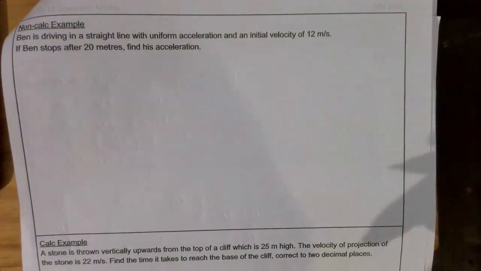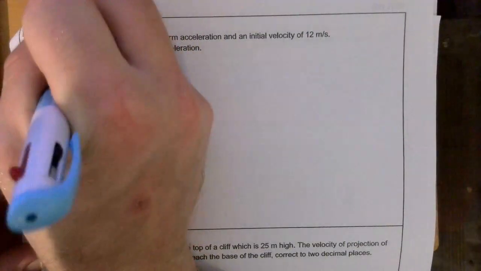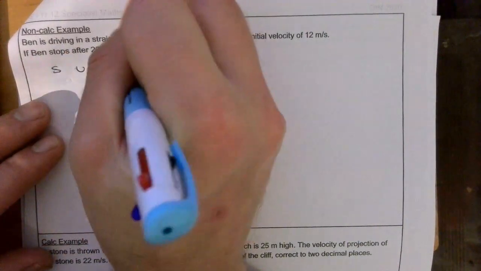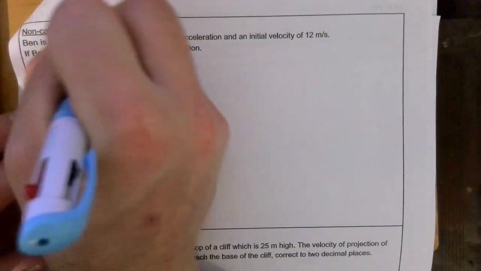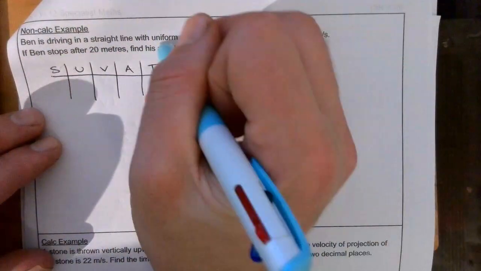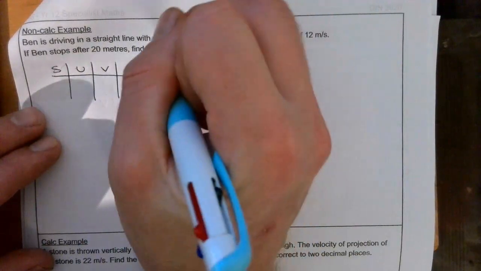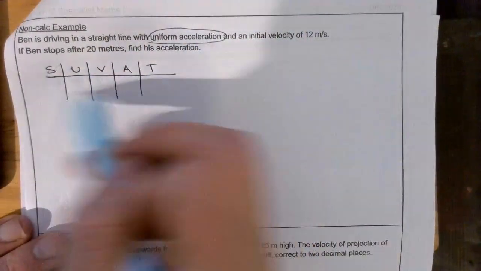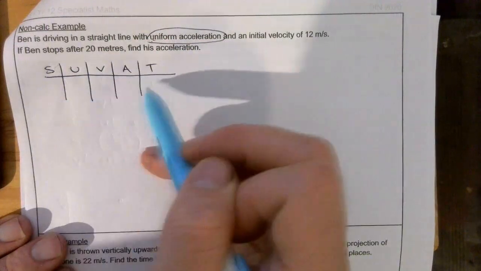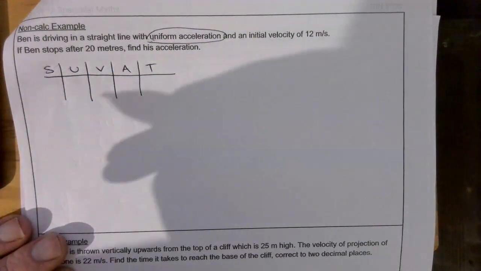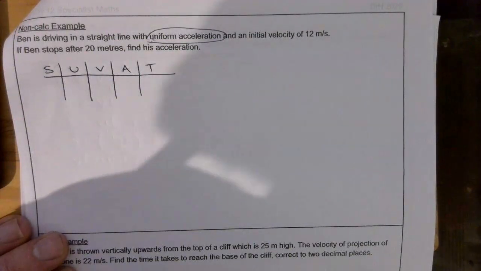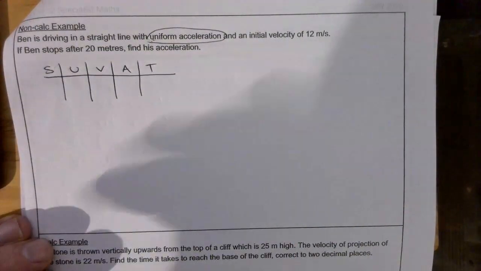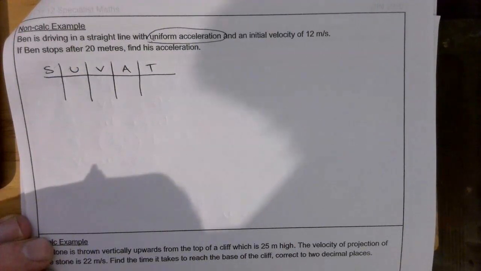What I want you to do with each one of these is start out with a little table: S, U, V, A, and T. As soon as you see constant acceleration, you know it's a SUVAT question. So uniform acceleration tells me that this is the case. Draw your little table, fill in the values, it will tell you which equation to use, and then substitute in to get the answer. Have a quick go on this one. Start the video again, I'll show you how I would do it.